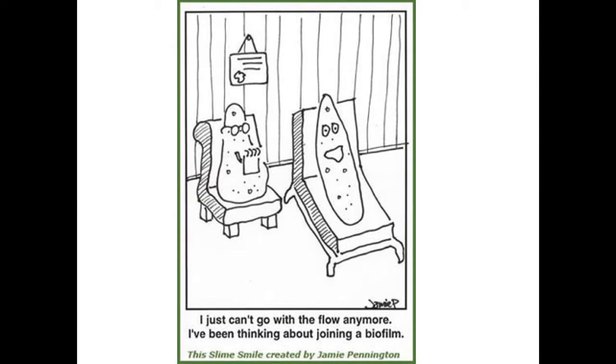Yeah, and as I mentioned, humor is pretty scarce in microbiology, but here's a bacterium just can't go with the flow anymore, thinking about joining a biofilm.